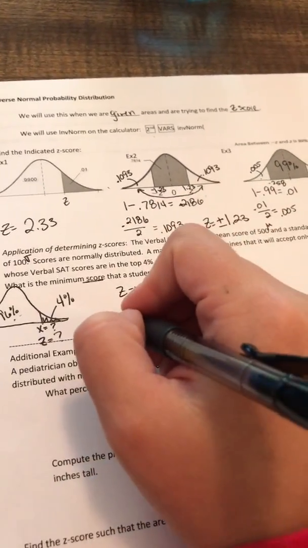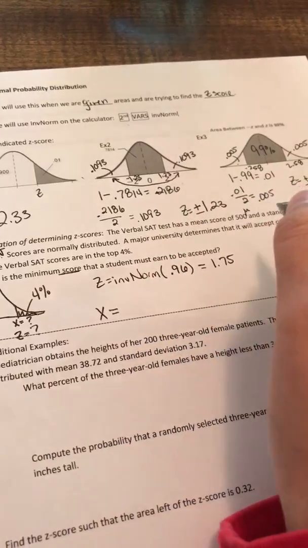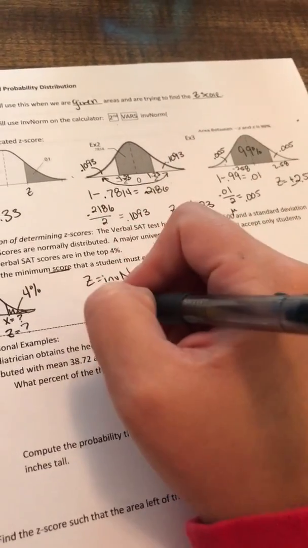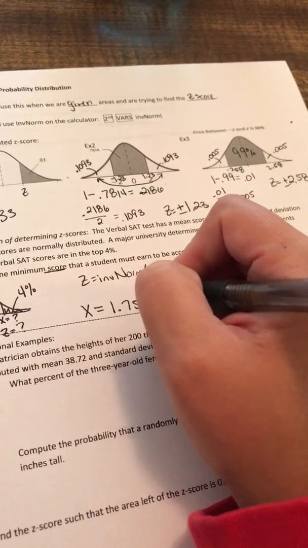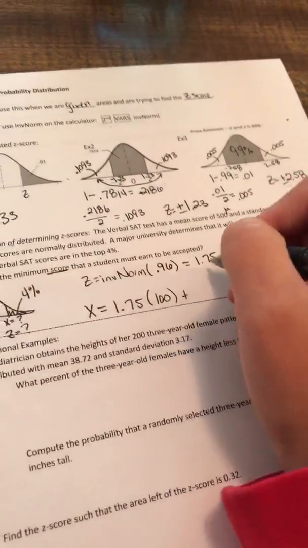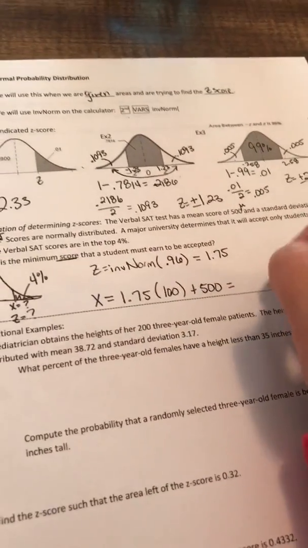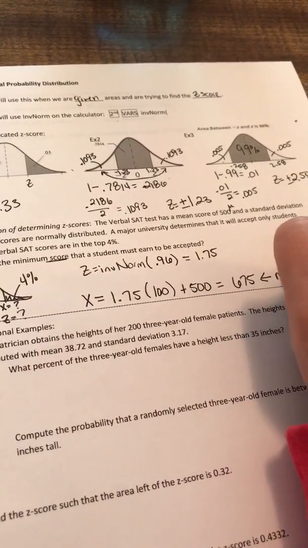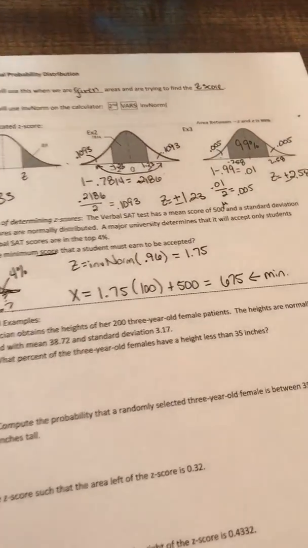So going back to our formula, X is equal to our mean, or I think I have Z sigma first. Well, whatever, it doesn't matter. 1.75, our Z score, times our sigma, which is 100, plus our mean. I believe that's how I wrote it. That gives you 675. So you have to score a minimum of 675 in order to get in to that university, to be in the top 4%.